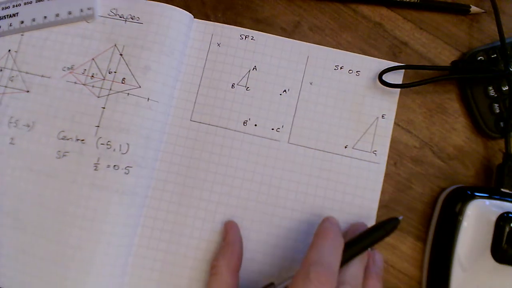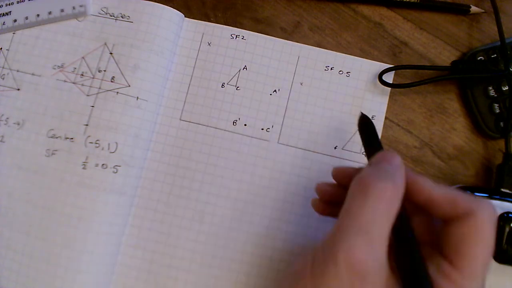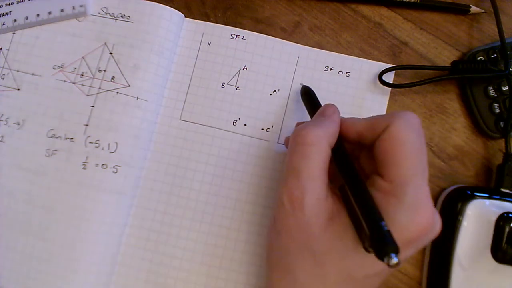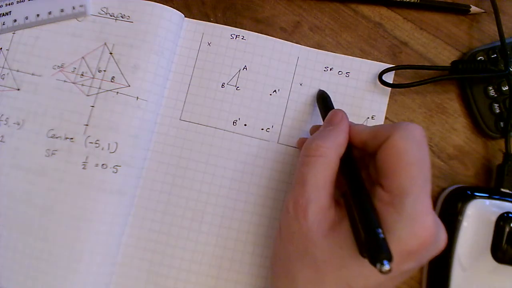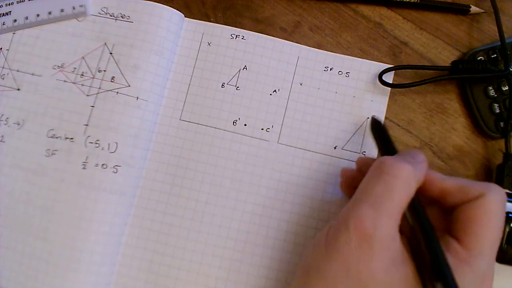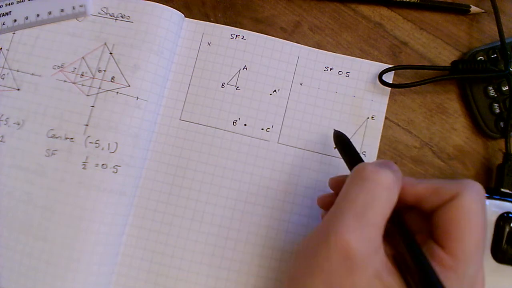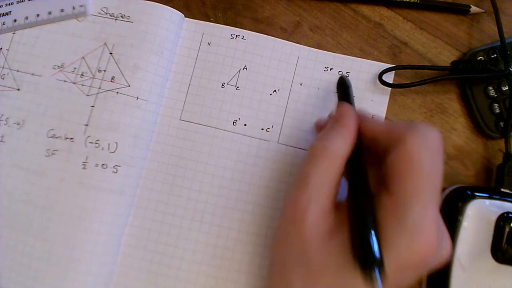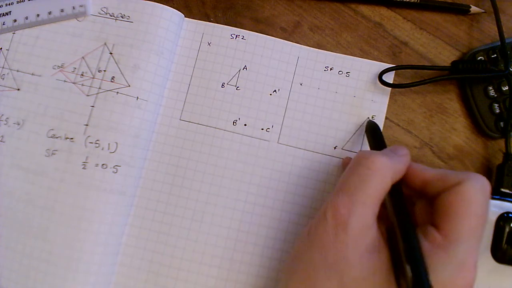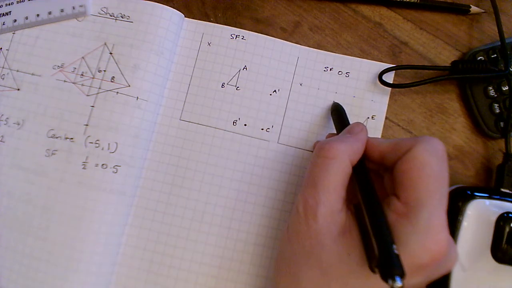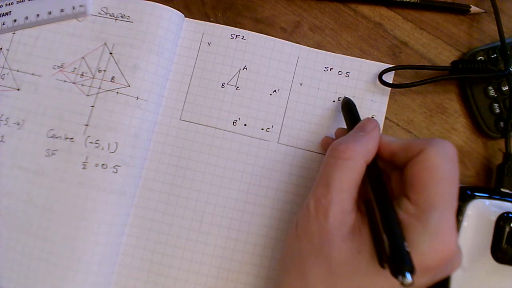Now it's exactly the same process for doing a half. So I'm just going to figure out how I get from the centre of enlargement to point E. I go across 2, 4, 6, 8, go across 8, and then down 2. So instead of going across 8, because the scale factor is a half, half of 8 is 4. So go across 4, and instead of going down 2, half of 2 is 1, so it's going to end up here. So there's E dash.